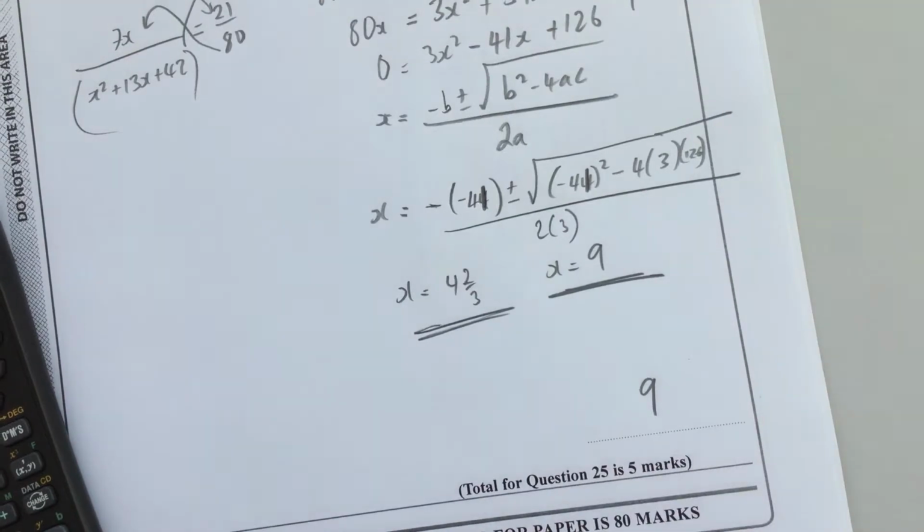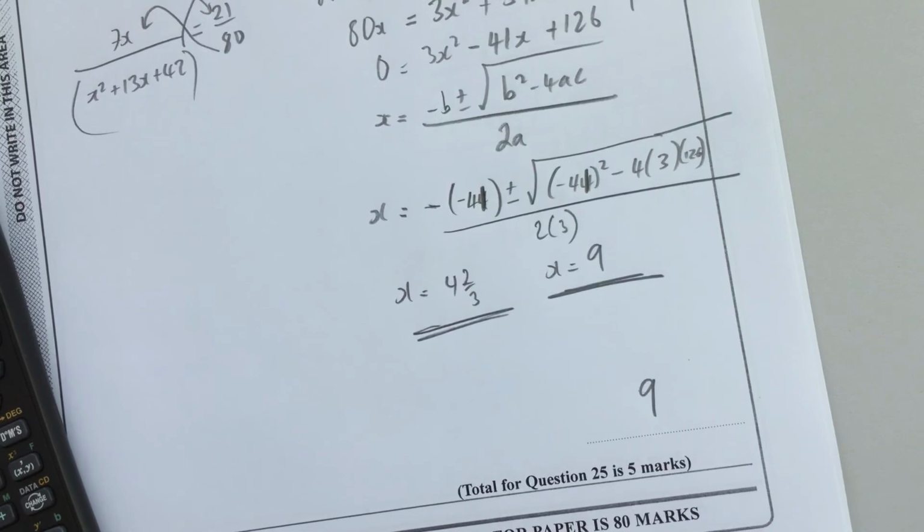That is the approach you can take. I'm not sure how successful you'd have been trying to use a bit of trial and error on that one. I'm not sure how much credit they'll give you. Okay. But that is the process of formula solving a quadratic.